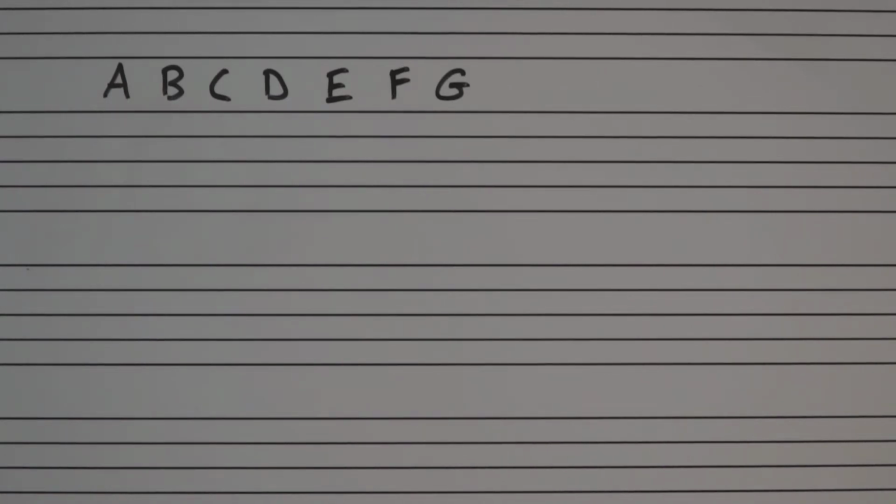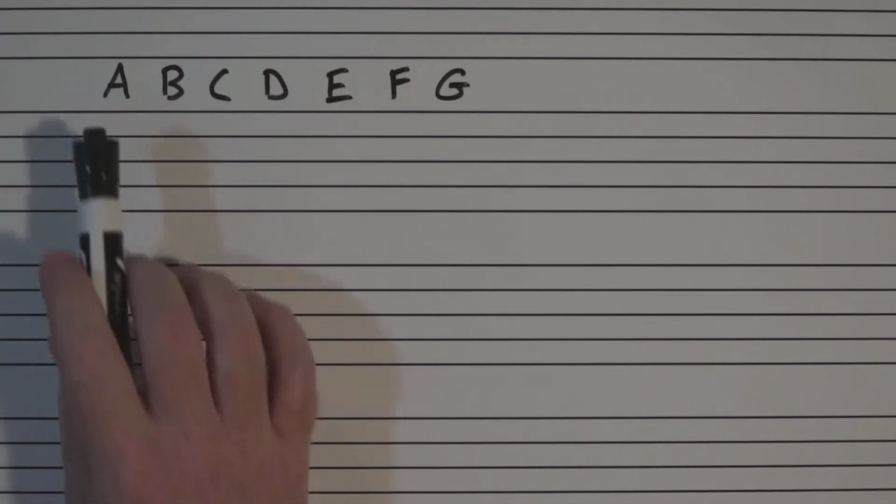Here is an introduction to notation. In music, we use 7 letters, just 7 letters, to notate and describe music. It is simply just A through G.